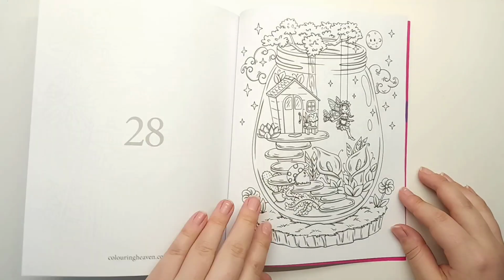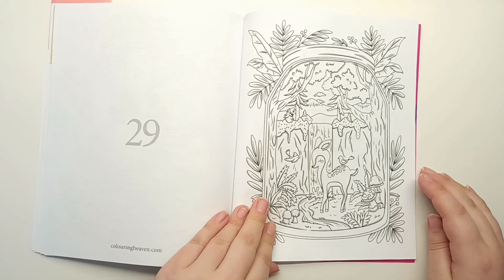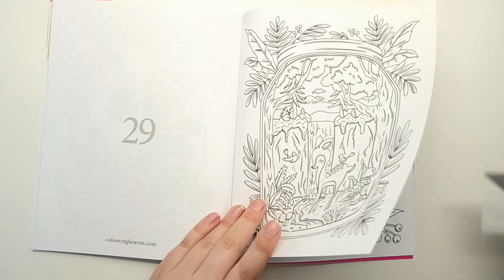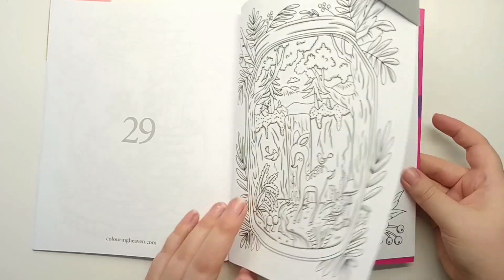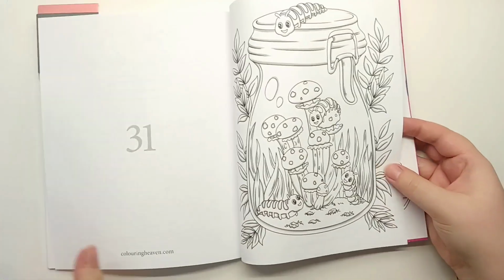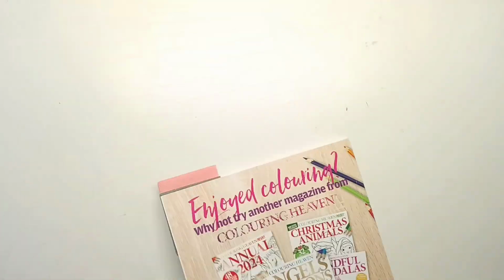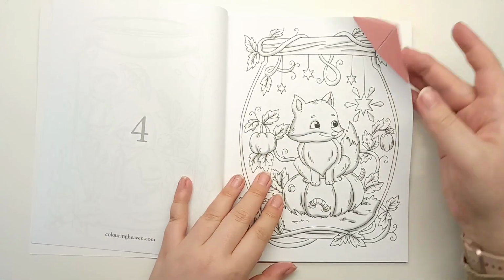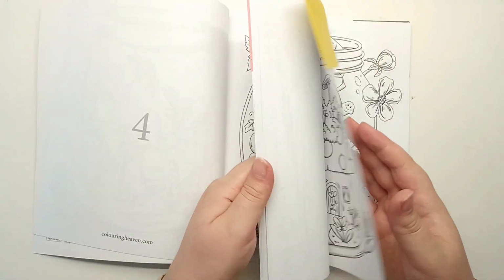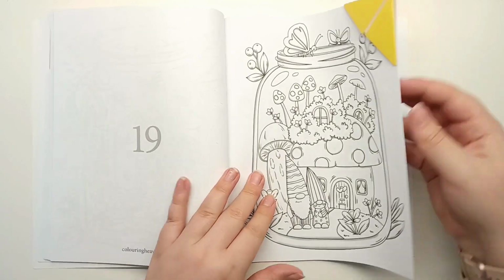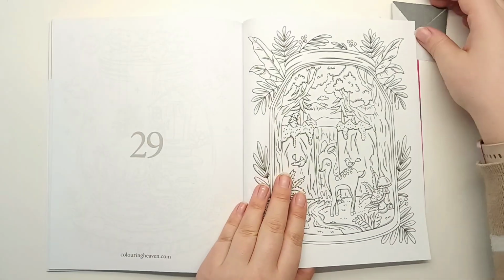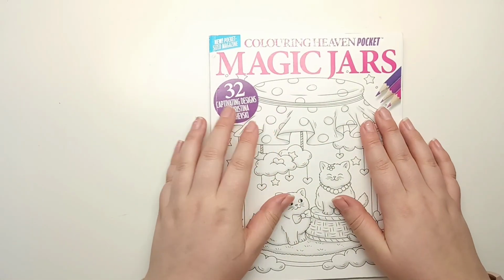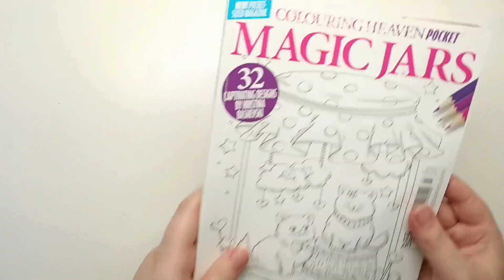I think I'll keep it as those two that I already flagged. Oh, this one as well. I'm going to flag that too, because that one's giving me autumnal vibes with the mushrooms. Yeah, so I have flagged the Fox with the Pumpkins, the Gnomes with the Mushrooms, and the Deer in the Forest. So that is Magic Jars Pocket Edition by Colouring Heaven.